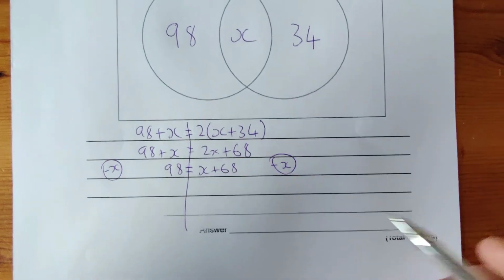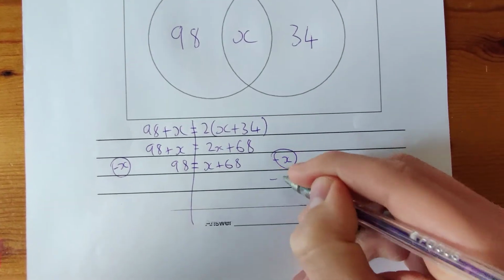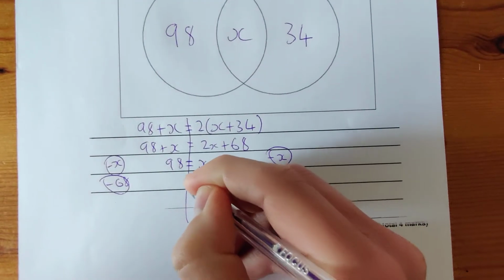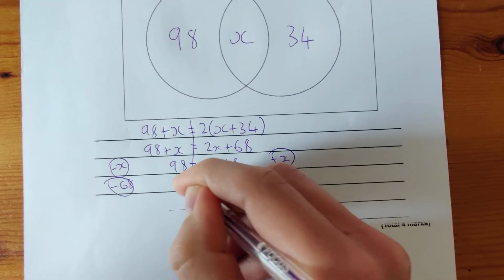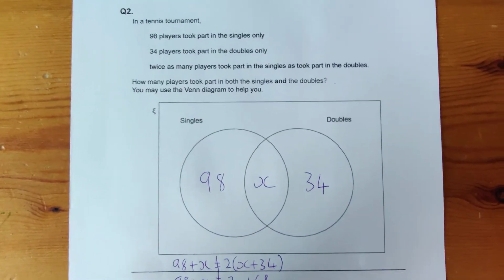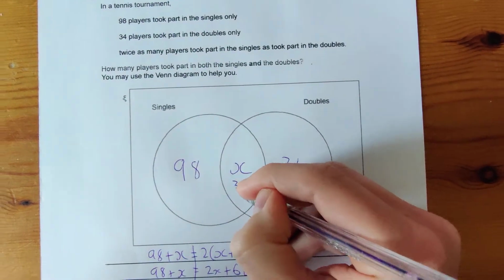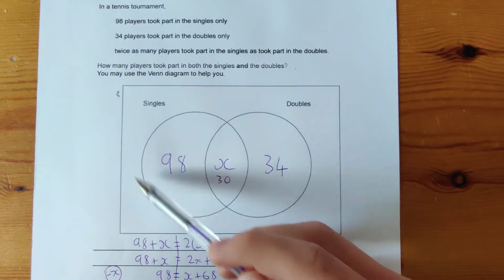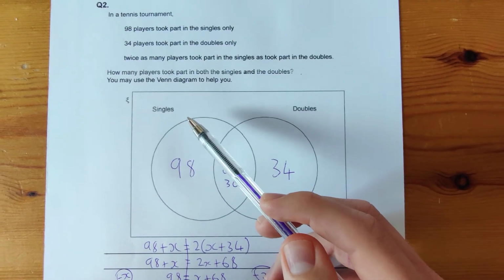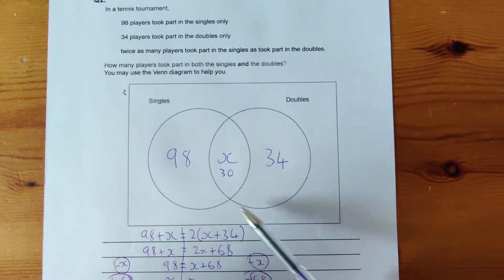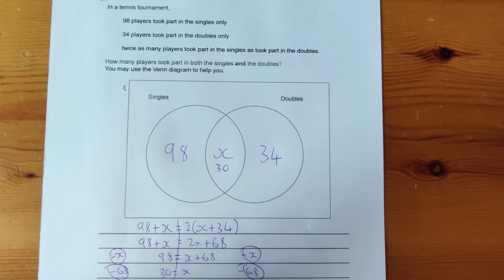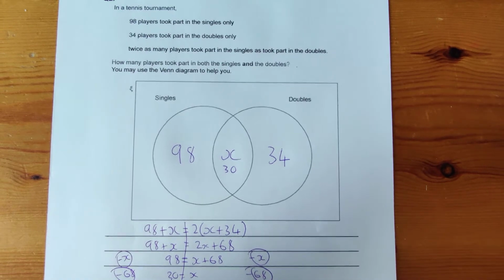Nearly got X on its own now. I've only just got the 1X here. So now I'm just going to minus 68 to leave me with X equals 30. I'm going to put that back in to check. Now I know that in my singles circle overall, there are 128. In my doubles circle overall, there are 64, and 128 is indeed double 64.